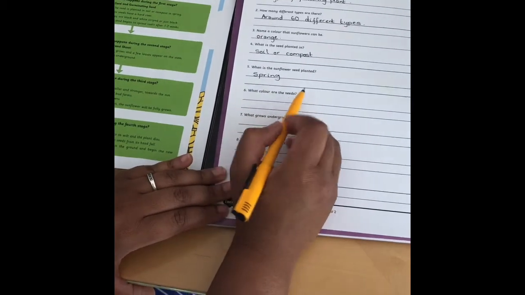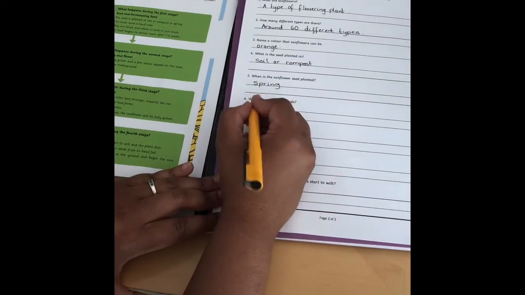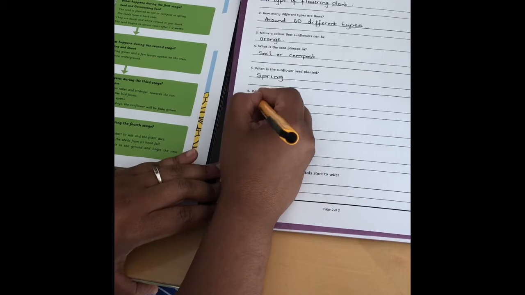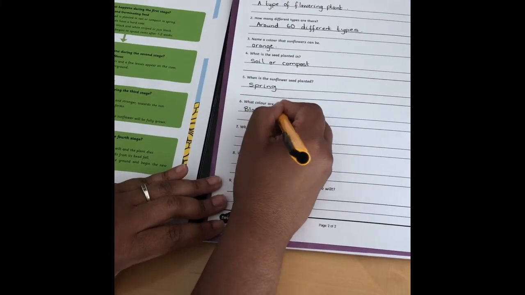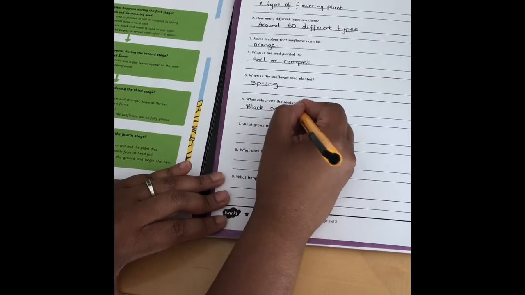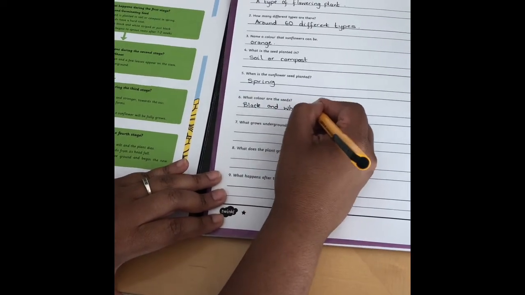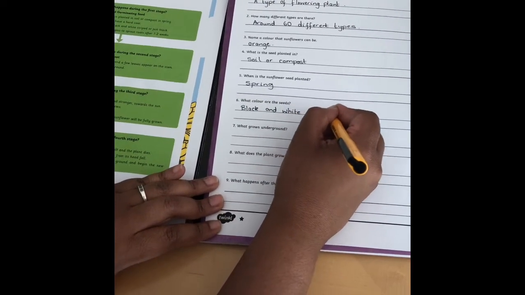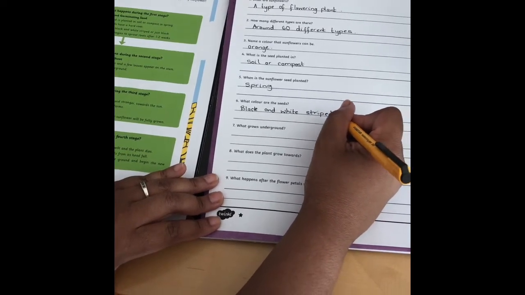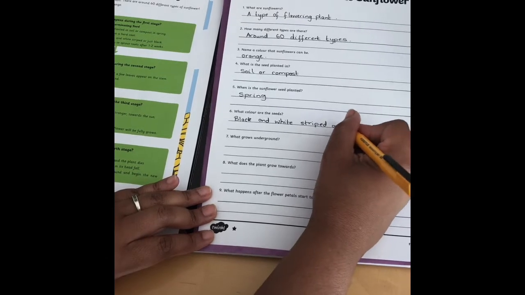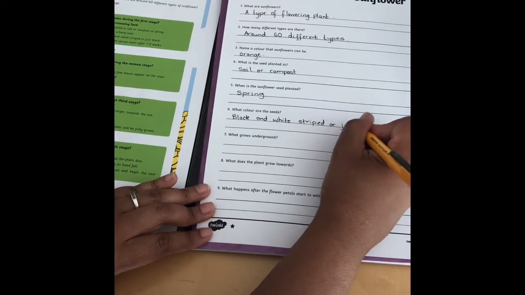What colour are the seeds? So I'm going to write down black and white striped or just black.